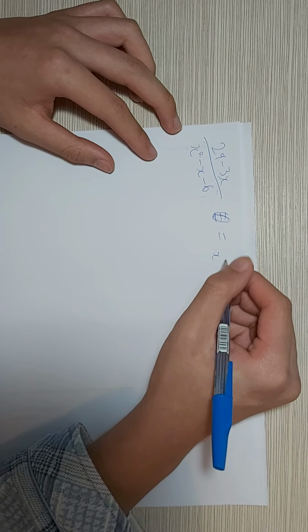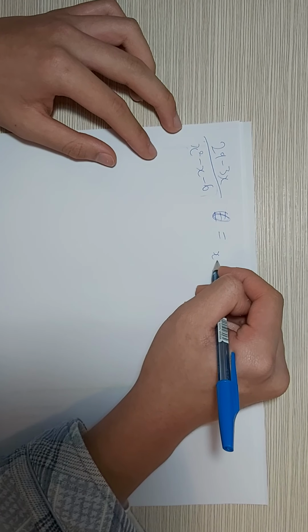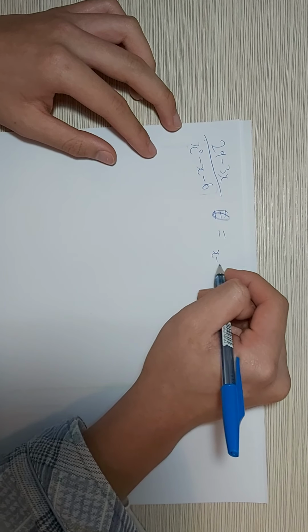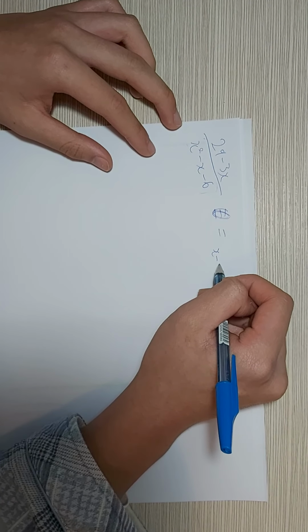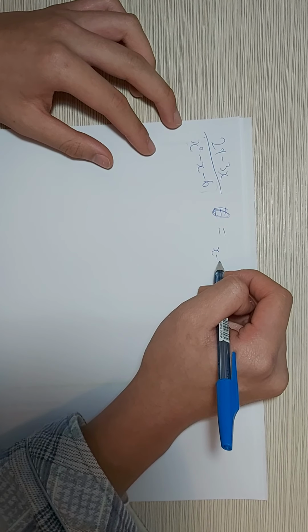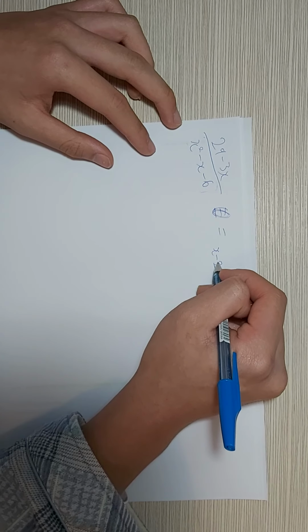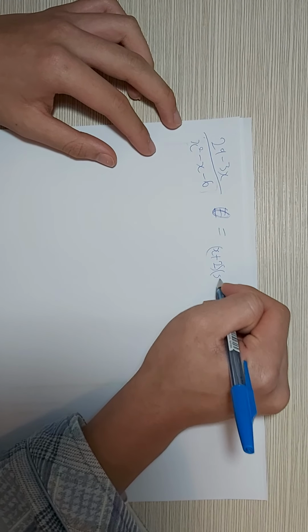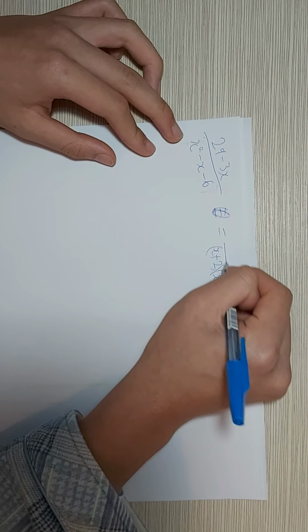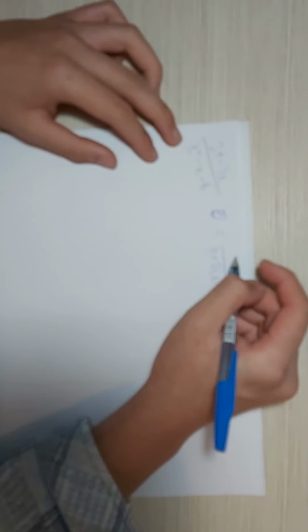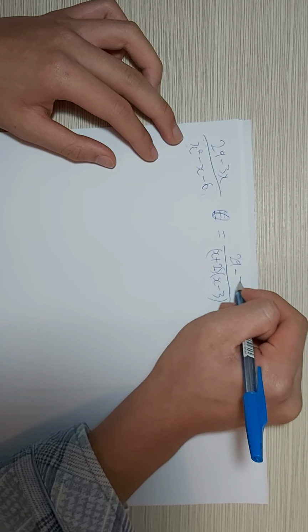Do some simple cross method. It is x minus 3 and x plus 2, and then the numerator will keep the same.